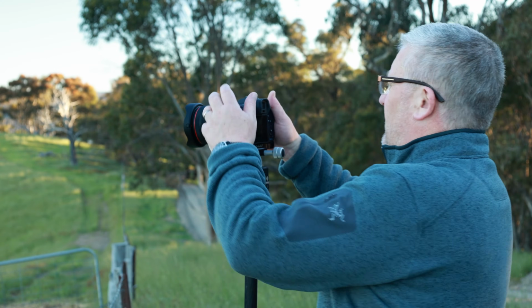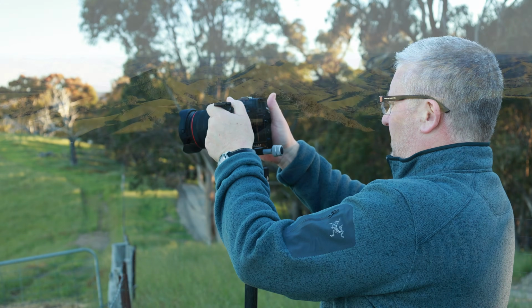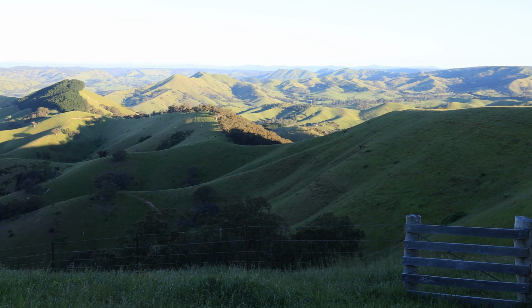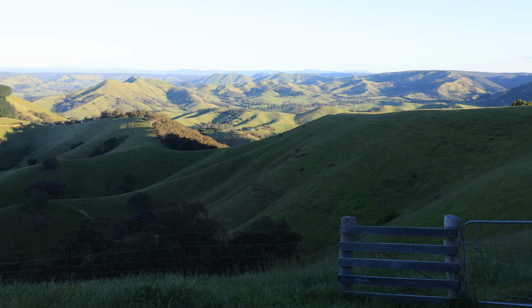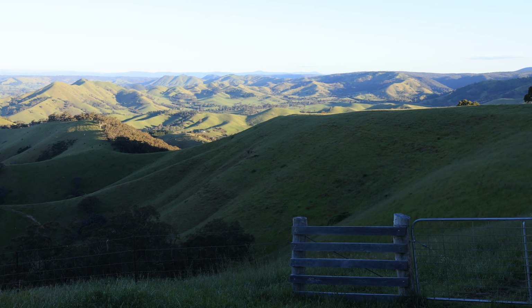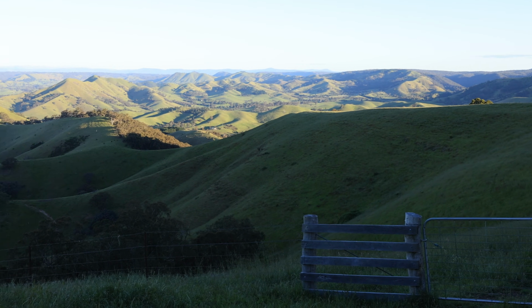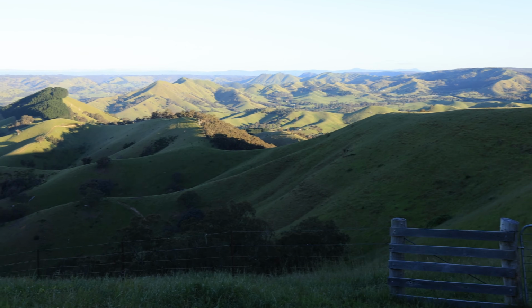Let me show you what it looks like. Okay, so this is what we're looking at. It is an absolutely beautiful valley of rolling green hills. And you can see the way the light plays on them. It's really quite beautiful.